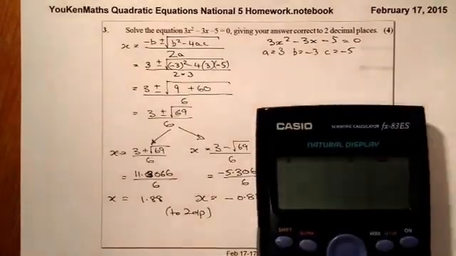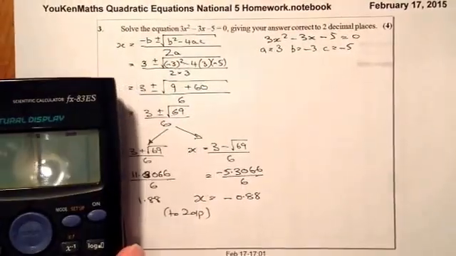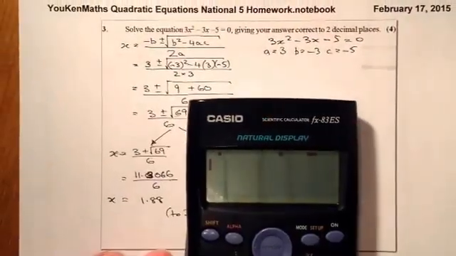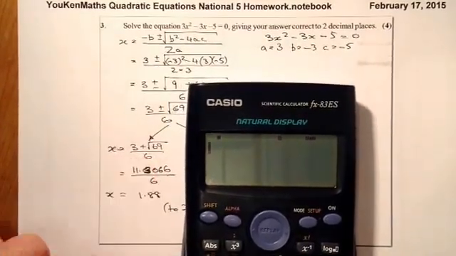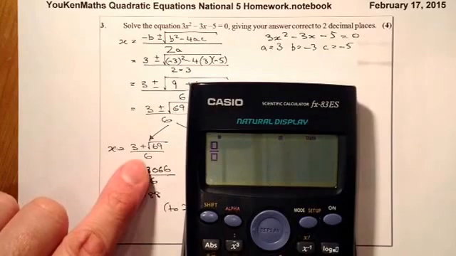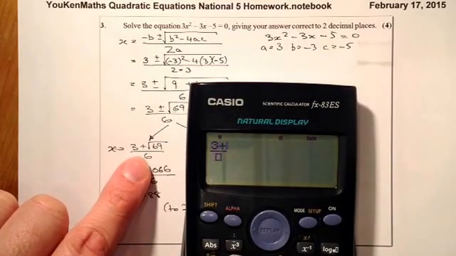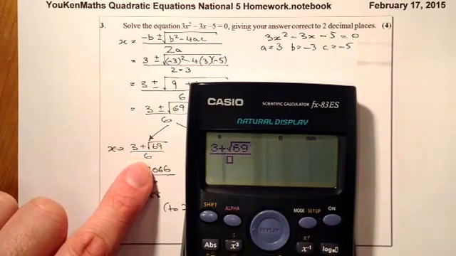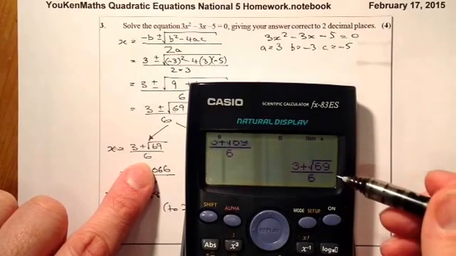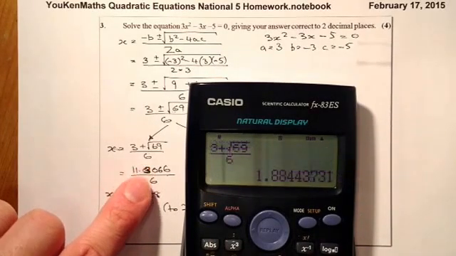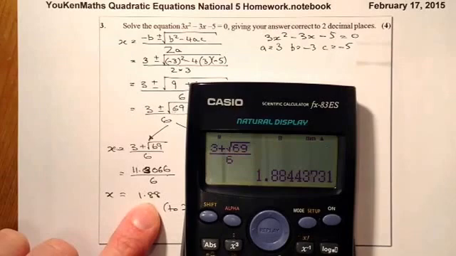The other way I could do that, if I can show you on the calculator here, is to use the fraction mode. I could go for 3 plus root 69, then move down to the bottom and divide that by 6, so that looks exactly the same as that. Press the equals button, get this answer, and press the SD button, and that should take me straight to the answer there.